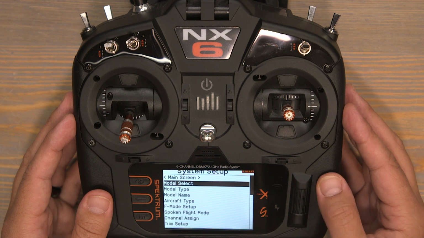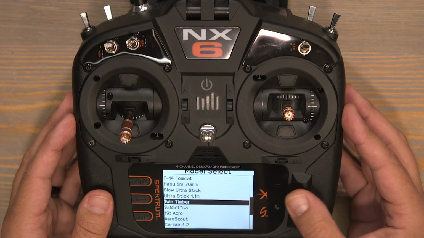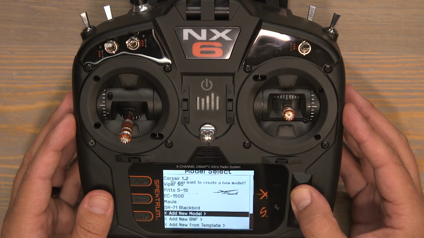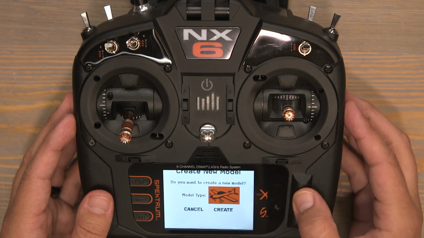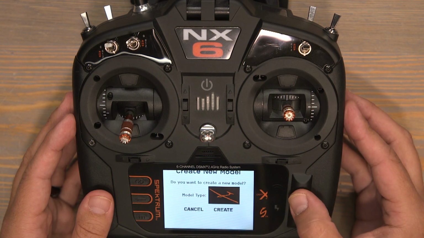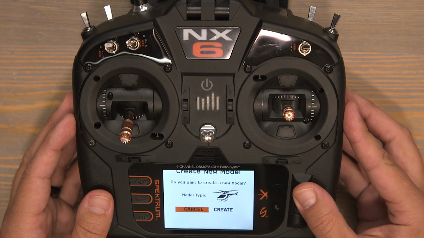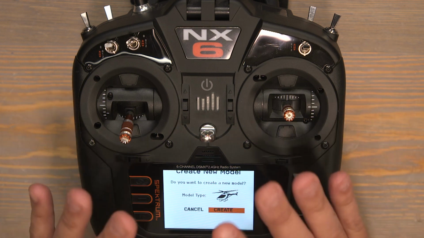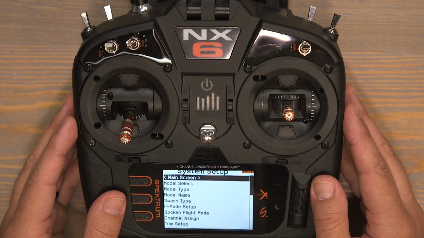Scroll down to Model Select and click, and then we'll scroll down towards the bottom of this page and select Add New Model. Click on Add New Model. Here we can click on the picture of the airplane and change it to the helicopter. There we go. Now click on Create. And this will give us a brand new, completely blank model already set up for a generic helicopter.